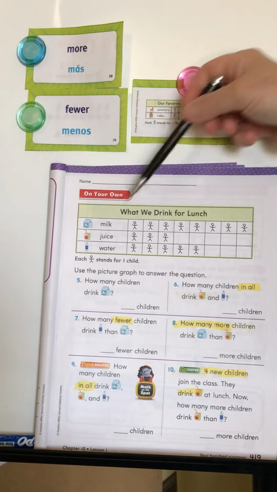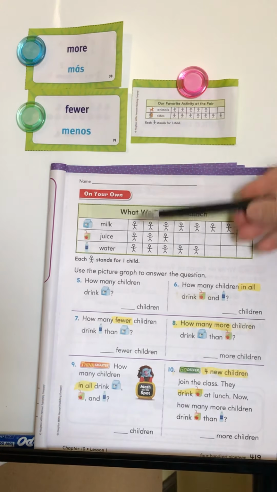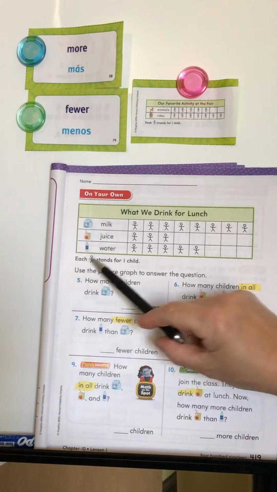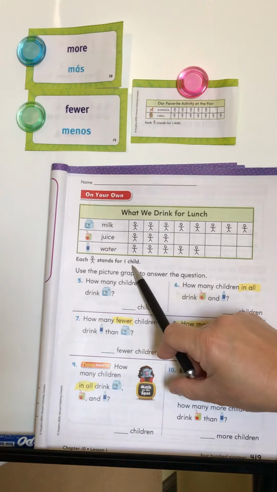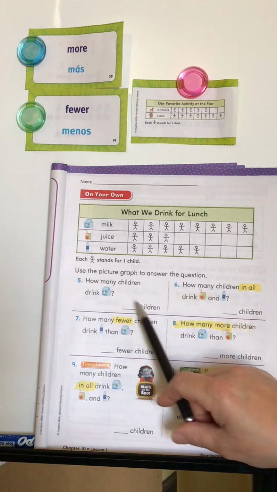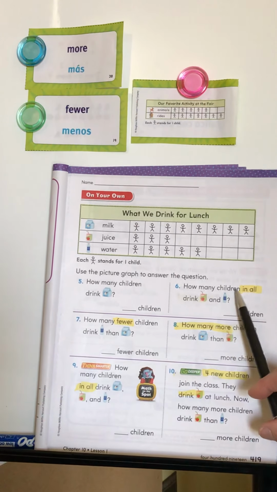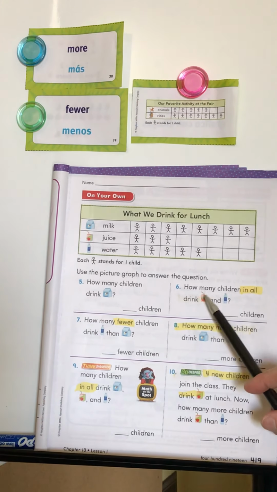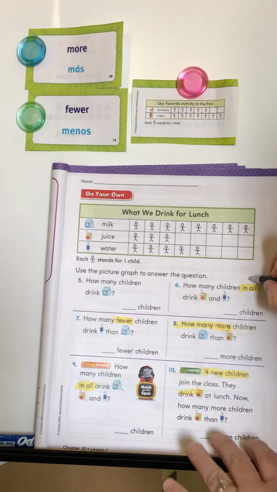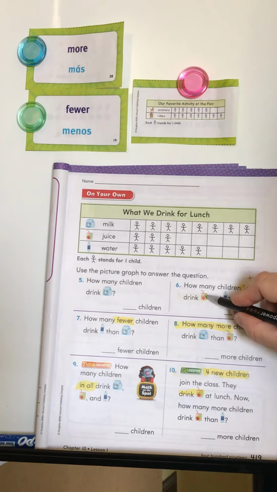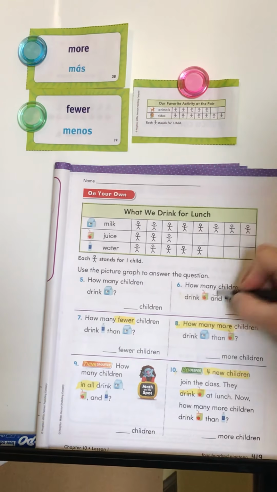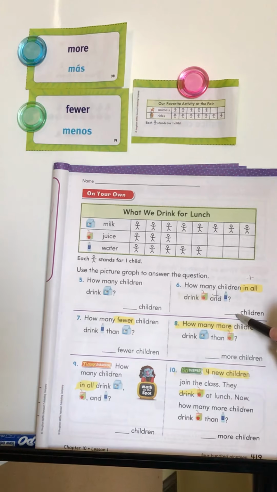Okay, this part you're going to do on your own. You have the graph here, what we drink for lunch, and you have 3 choices. Make sure you check your choices: milk, juice, and water. Remember that each body stands for 1 child. So how many children chose milk? Count and write. How many children in all drink apple juice and water? Remember that in all means to add. So you will see how many chose apple juice plus how many chose water, and put that number here.